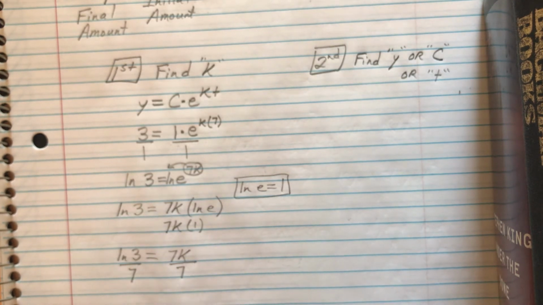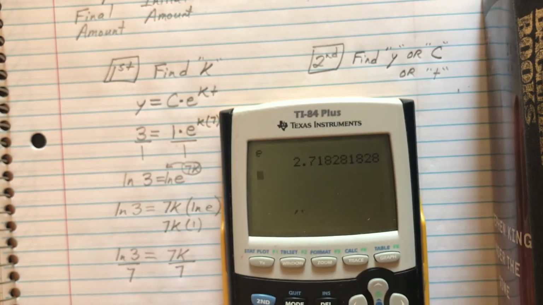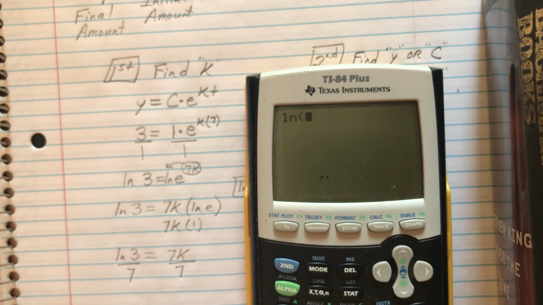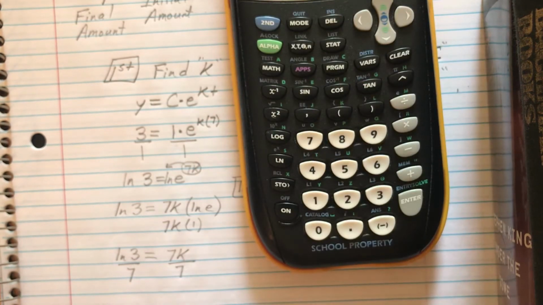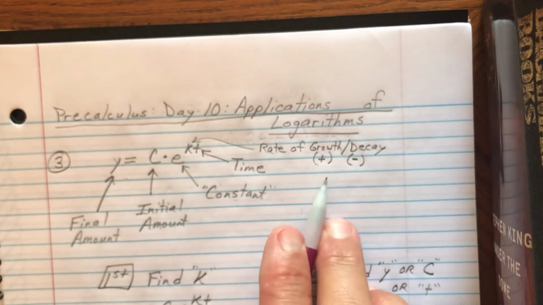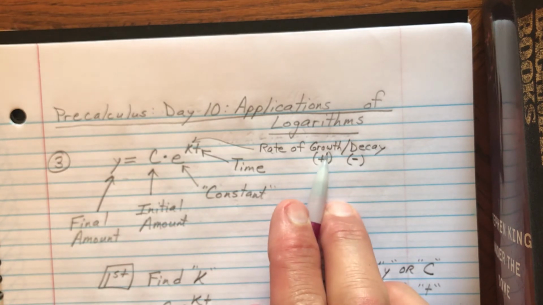So now it's very easy to solve on our calculator. You hit the natural log button of 3, enter, and then divide by 7. So K is this crazy long number, 0.156944612. Use this whole entire number, and it's K. And again, it makes sense that this is positive because the bacteria is growing.